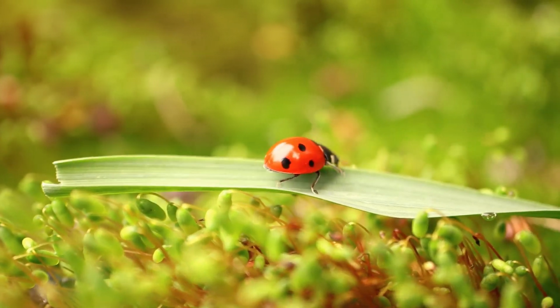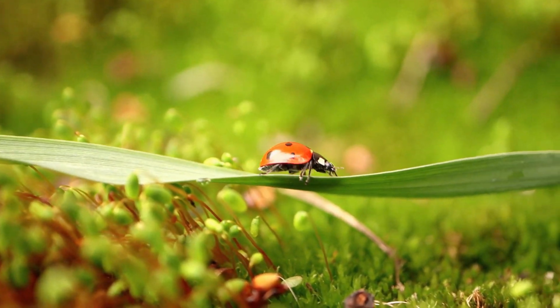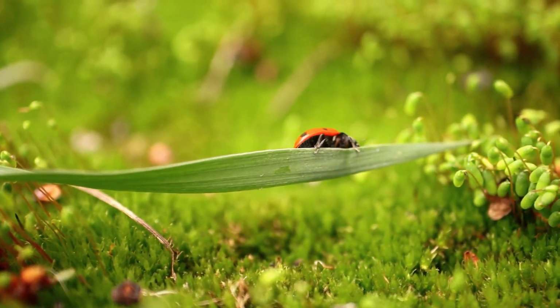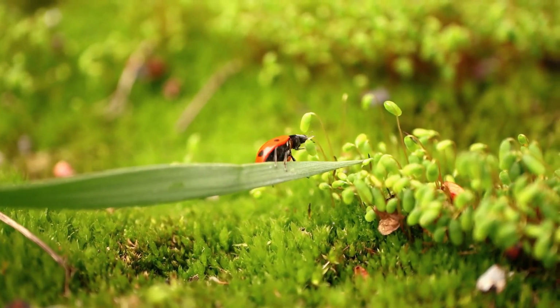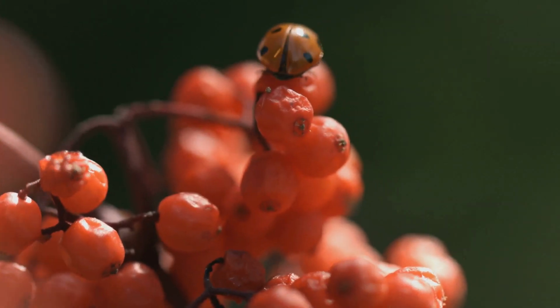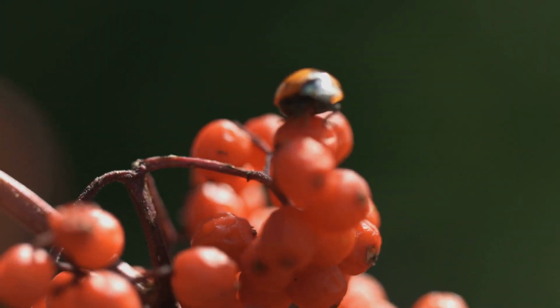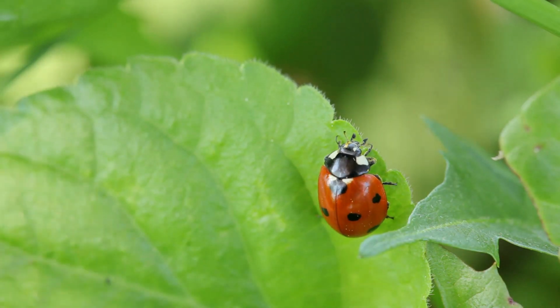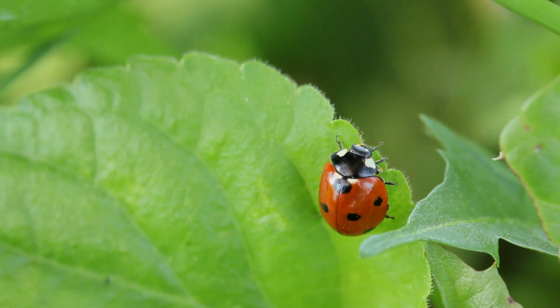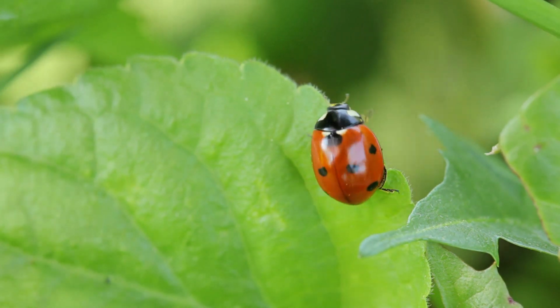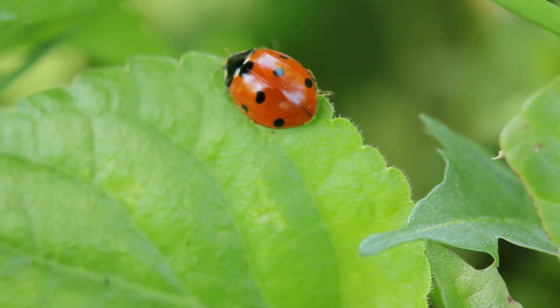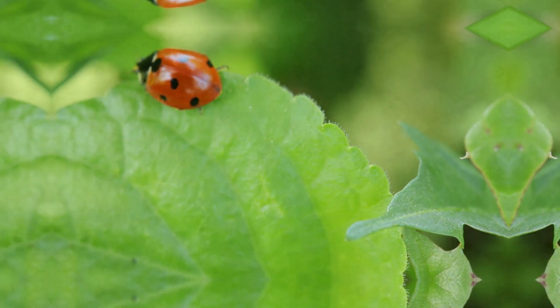Another great solution is to introduce natural predators like ladybugs. Ladybugs are voracious eaters of aphids and can significantly reduce their numbers. By encouraging these beneficial insects in your garden, you can keep the pest population in check naturally. This method not only helps in maintaining a healthy garden ecosystem, but also reduces the need for chemical interventions.